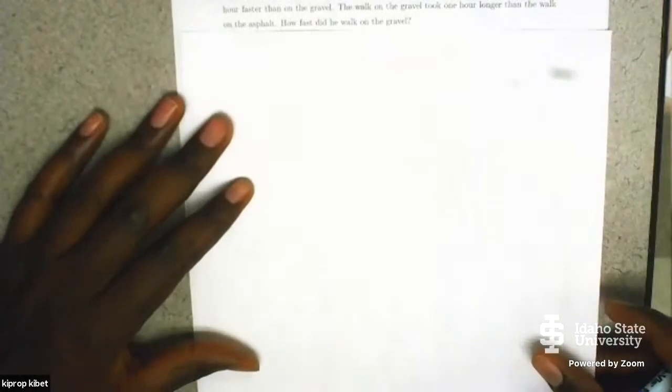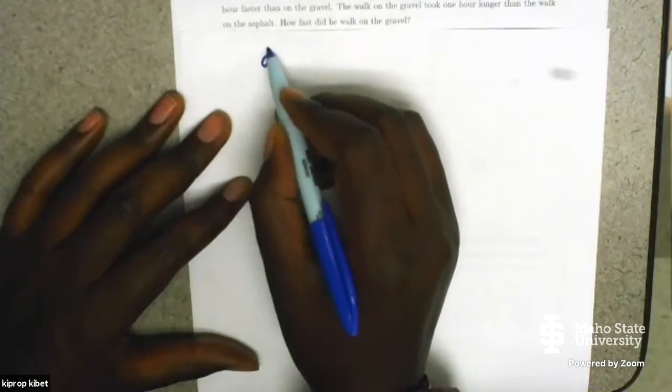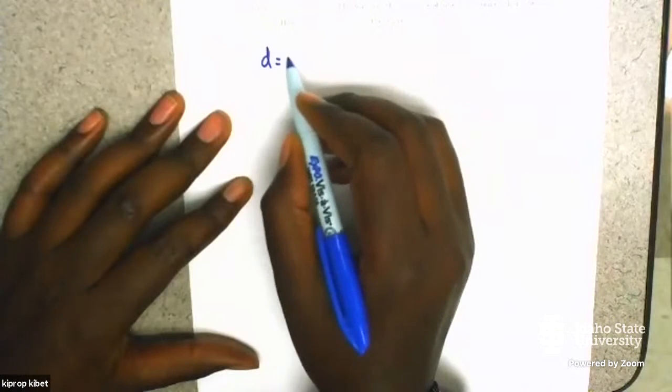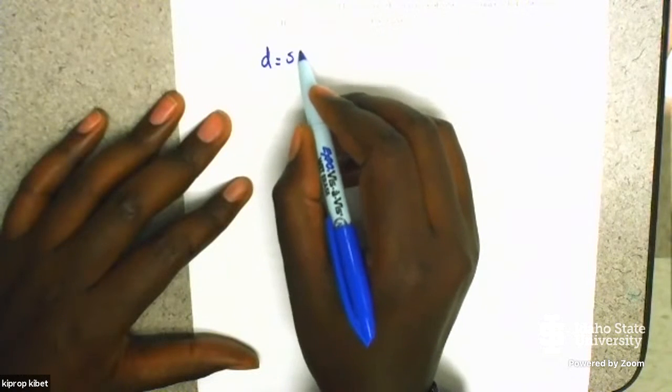Okay, so here we are going to consider, you need to recall this. The distance equals to speed times what?